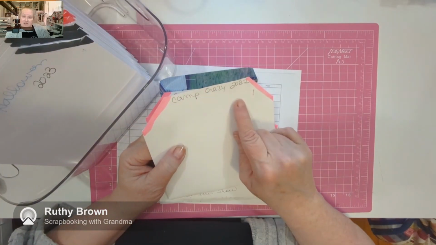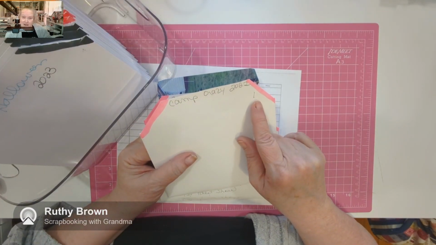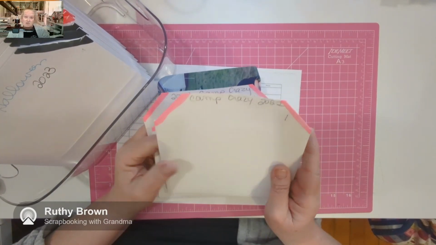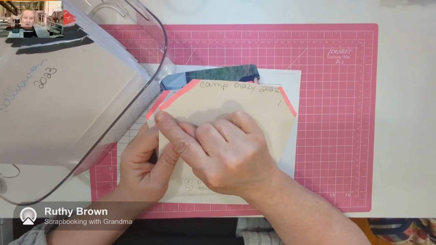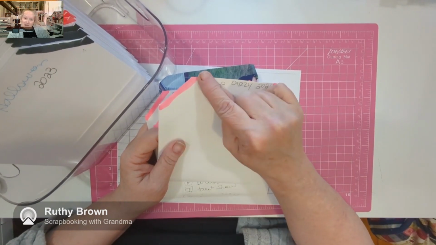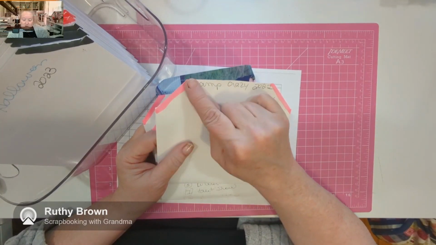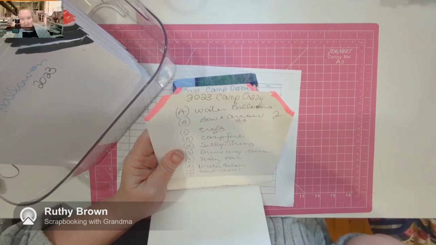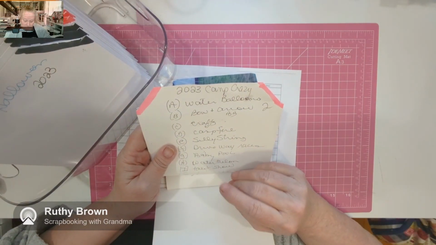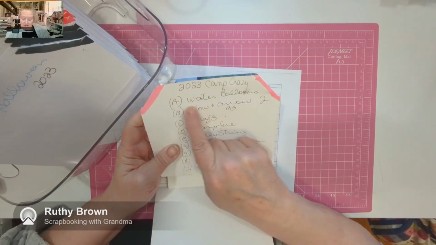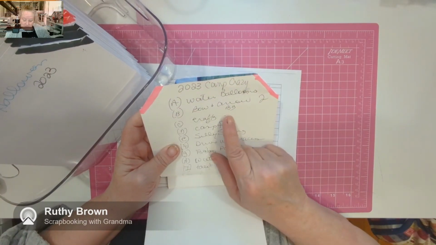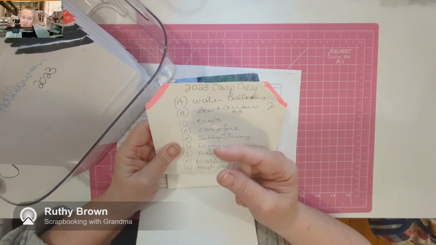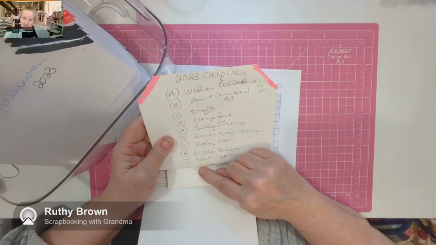So this one is Camp Crazy 2022, and I labeled it number 1. If you go into Google Drive, Camp Crazy 2022 is going to be highlighted in pink, and that is in another video as well. This is the second one. It's 2023, and in this one, I know it's going to be multiple layouts. So I put 2A is water balloon fights, B is bow and arrows, C is craft. So I just listed everything out. Then I'll get a paper pad and use it for all of these layouts.